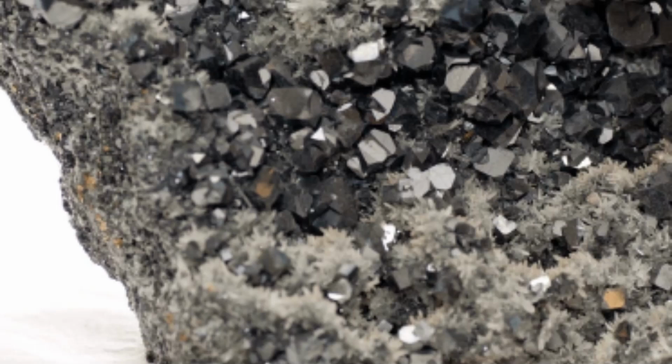Optical properties. Reflectance. As a metallic mineral, galena has high reflectance, meaning it reflects a significant portion of the light that strikes its surface. This property is useful in identifying galena in hand samples and in reflected light microscopy. Opacity. Due to its high opacity, galena does not transmit light, even in thin sections. This is an important characteristic when examining polished sections under a microscope.